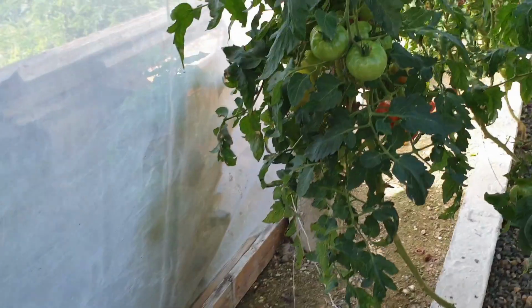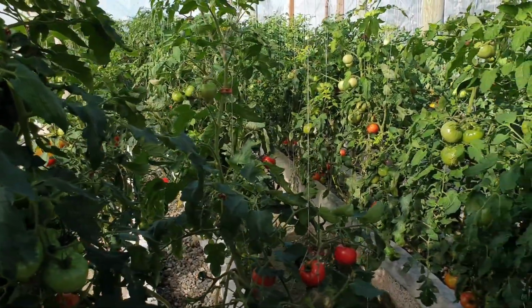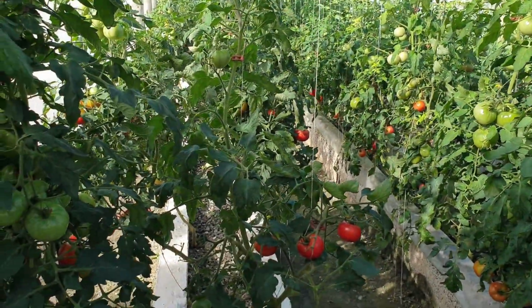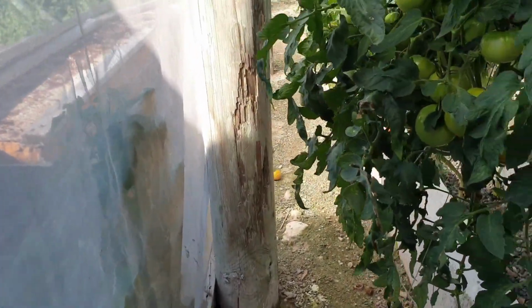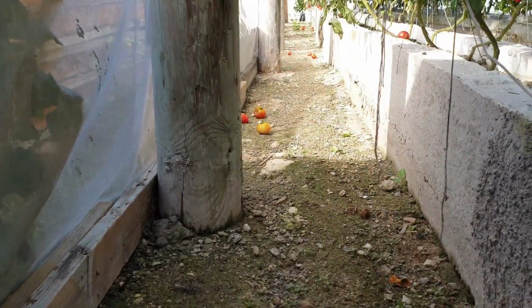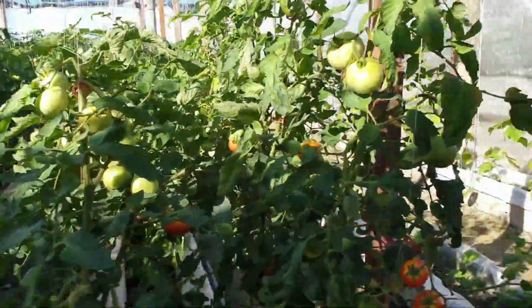So as you can see, the plant is looking well. The growing points are still growing. They are still putting on blossoms, and the production looks well so far. As you can see on the ground, we have tomatoes on the ground, right? So let us go and look at the other plot.